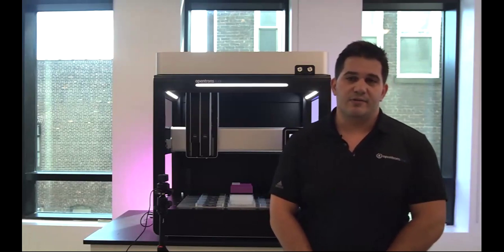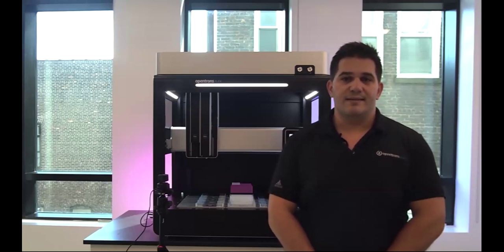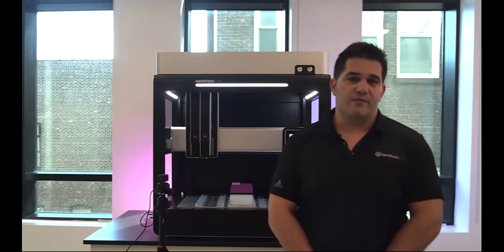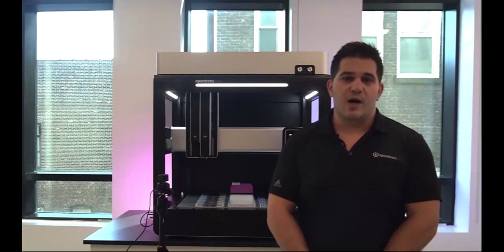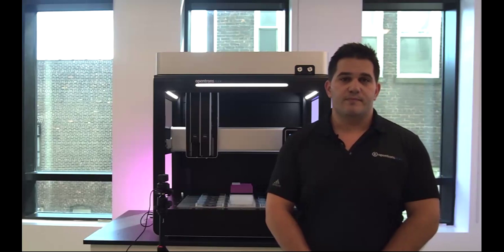Flex robots are modular, like I mentioned, and have a common base hardware in the OpenTron's Flex robot. So this means that you're not tied with this robot to doing one thing forever. You can easily swap or upgrade your hardware or change applications to increase throughput.